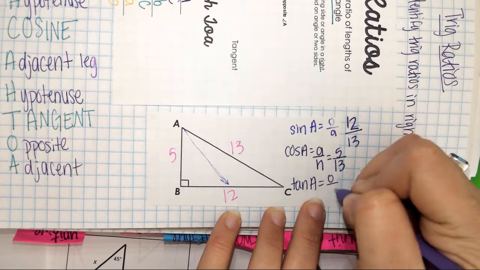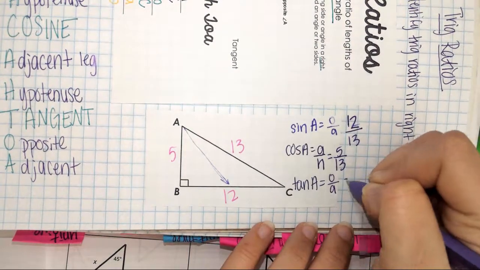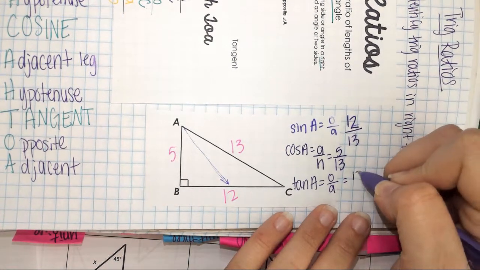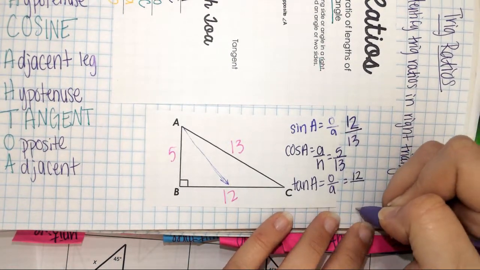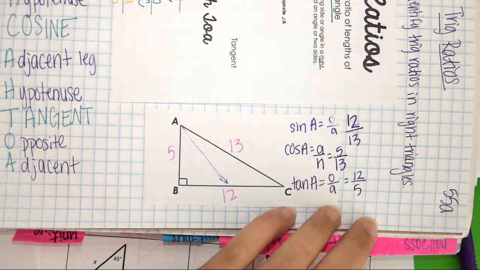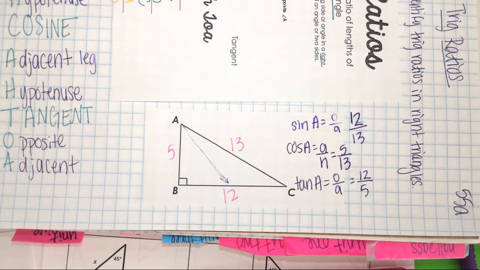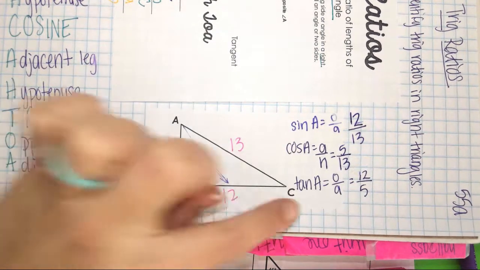Tangent is opposite divided by adjacent. What is opposite of A? 12. And what is adjacent to A? Awesome. All right, do the same thing for angle C. You don't ever do it for the right angle, just to let you know. So I want you to find the sine, cosine, and tangent for angle C.